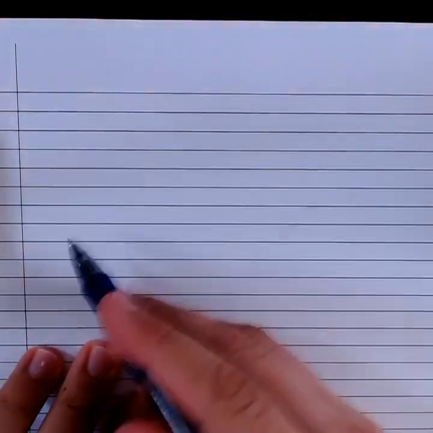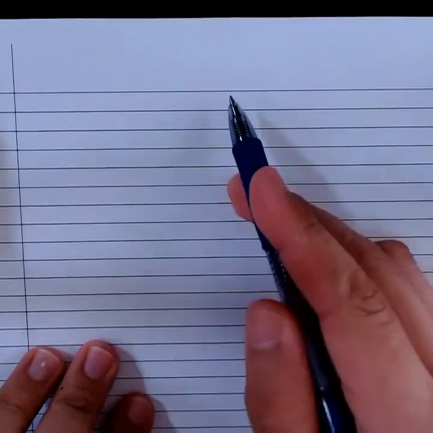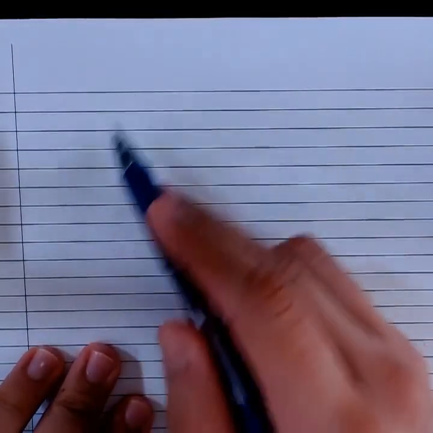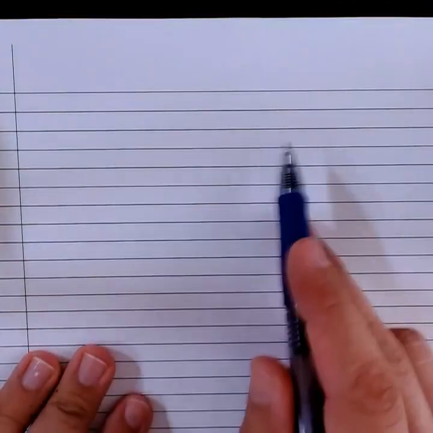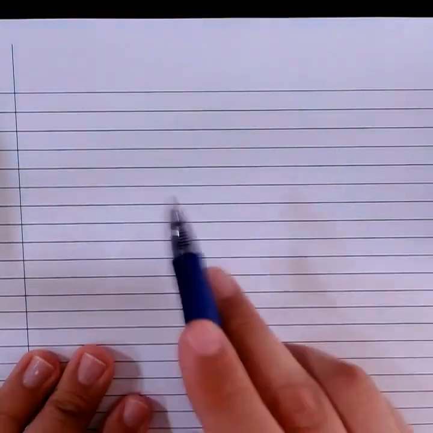Let's look now at section 2.6, and let's talk about transformations of graphs. We've seen the linear equation and its graph, and we know that every time you have a linear equation, you have a straight line. And that straight line might be slanted up or slanted down. It may be horizontal or it may be vertical. But in every instance, it's a straight line.